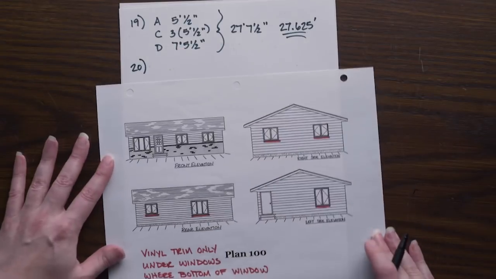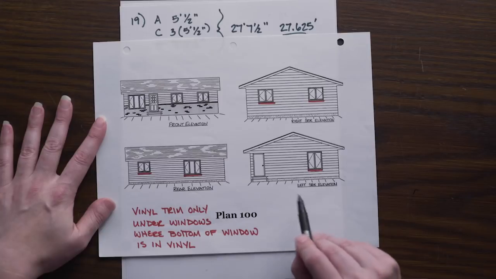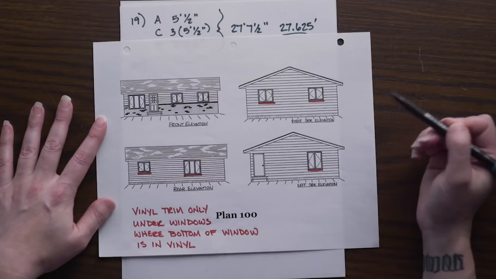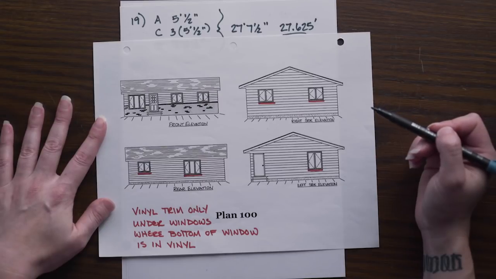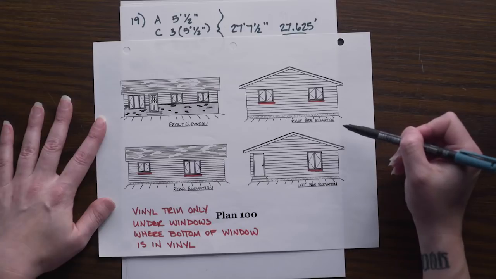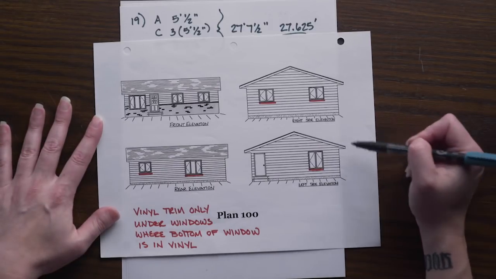So the last one we're going to calculate in number 20 is all of the vinyl siding. We could go through and calculate each side separately. There's multiple ways we could do it, but what we've already done is calculate a lot of the components that we need, and we can simply subtract out to see what is remaining.